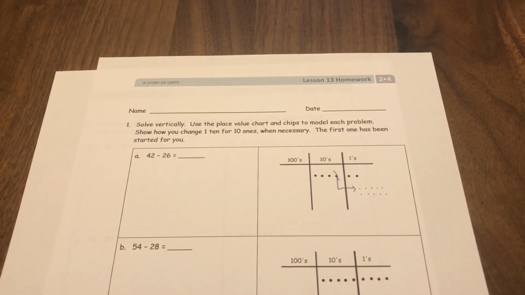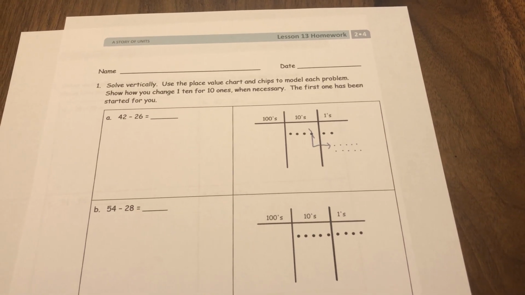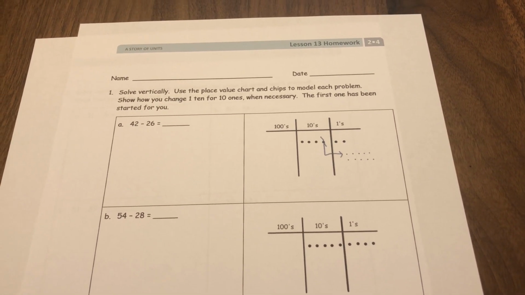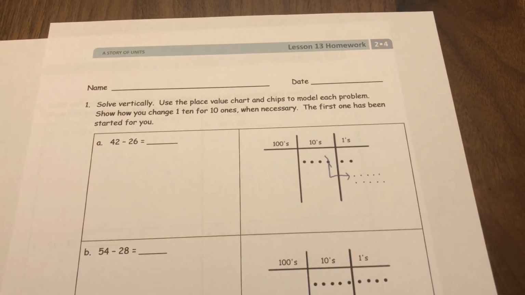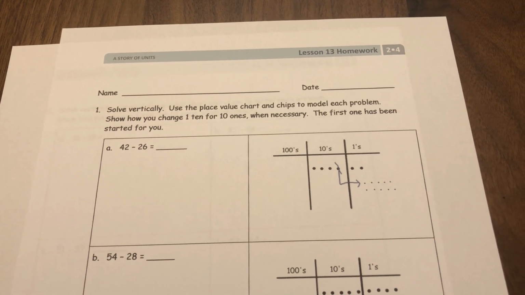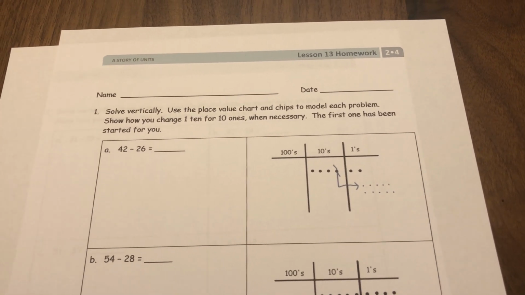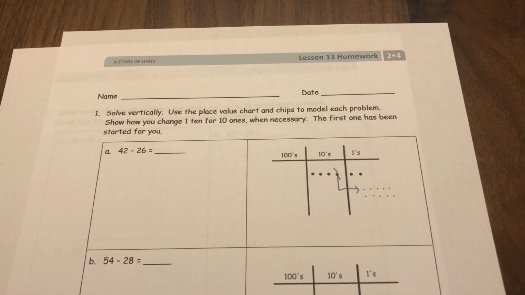Boys and girls, today we're going to be looking at the homework from Module 4, Lesson 13. For the beginning, it says to solve vertically. Use the place value chart and chips to model each problem. Show how you change 1 ten for 10 ones when necessary. The first one has been started for you.